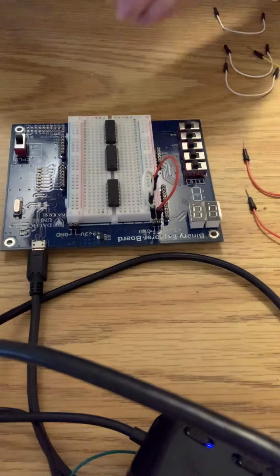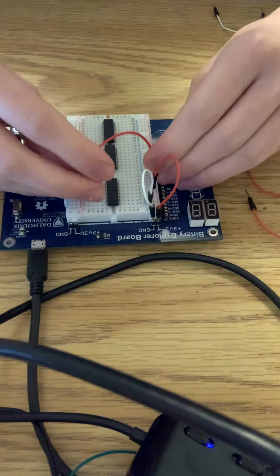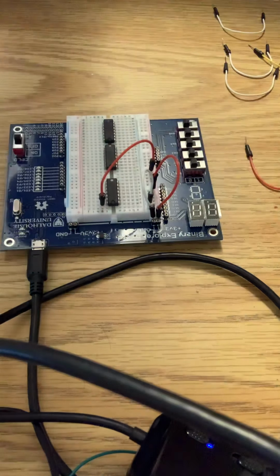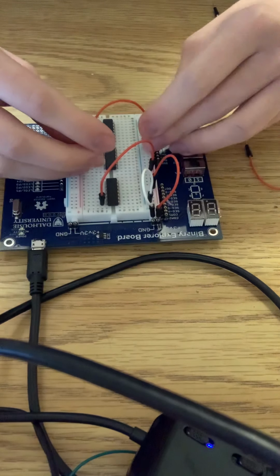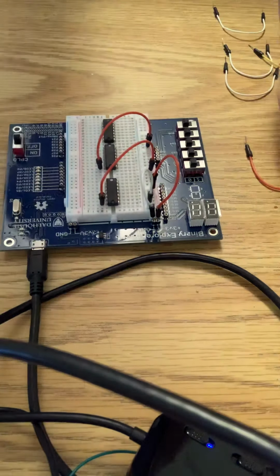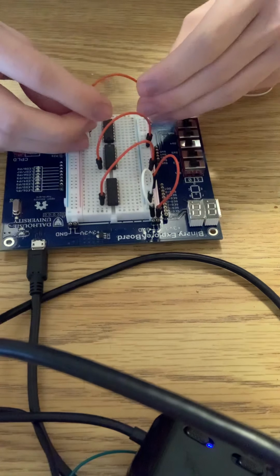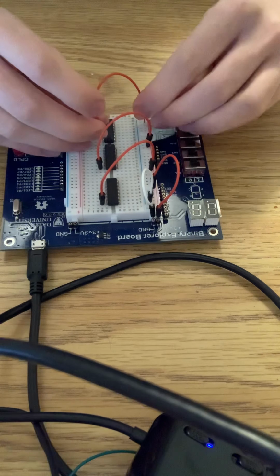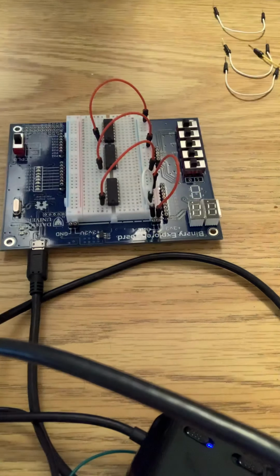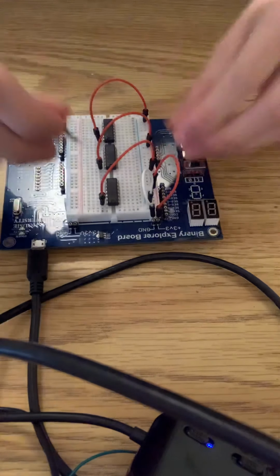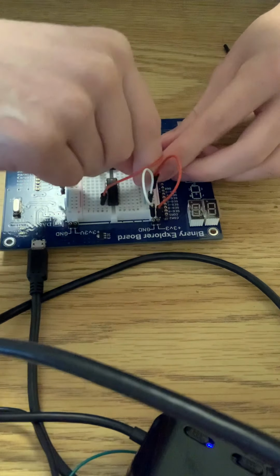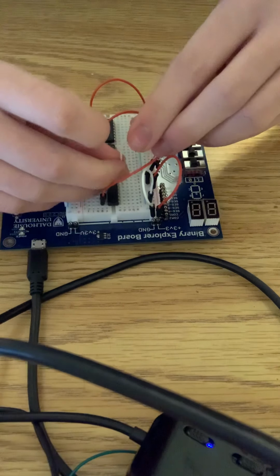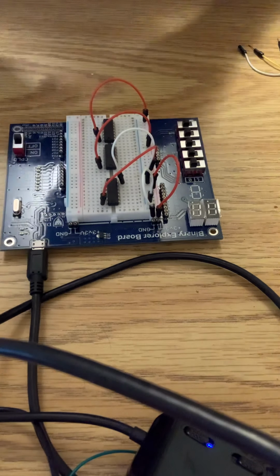So first thing I'm going to do is connect all of the gates' VCC to the power. Okay. Then I will connect all of the gates' ground to the negative rail.